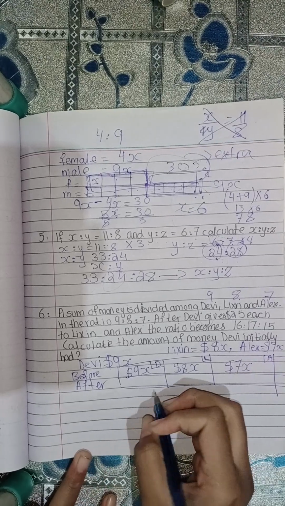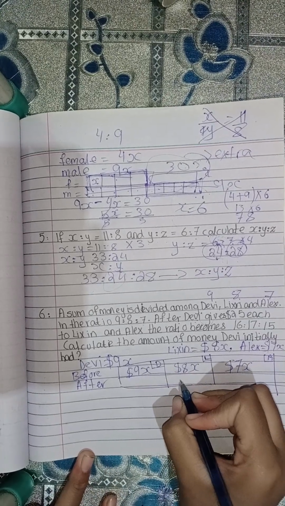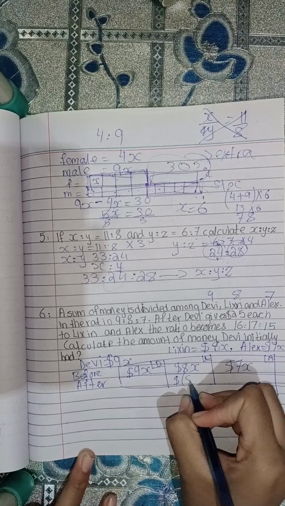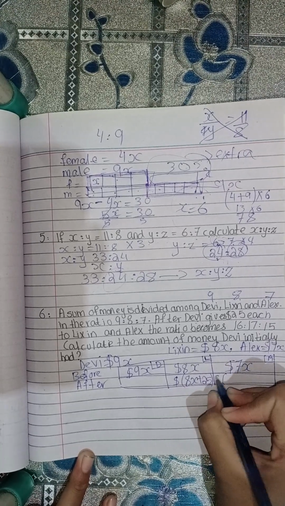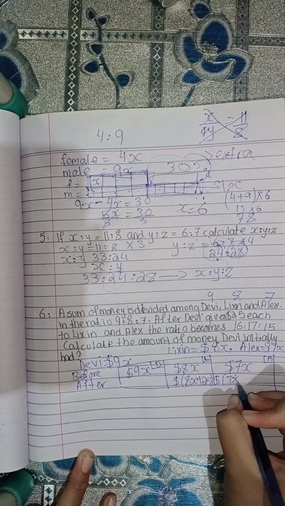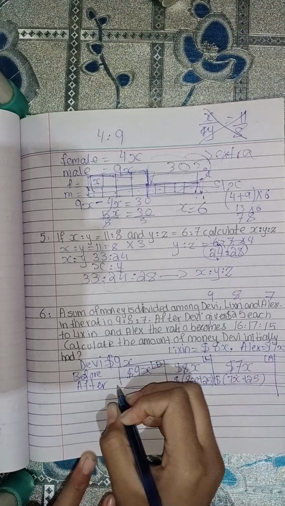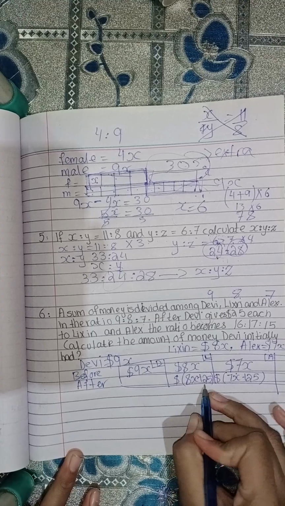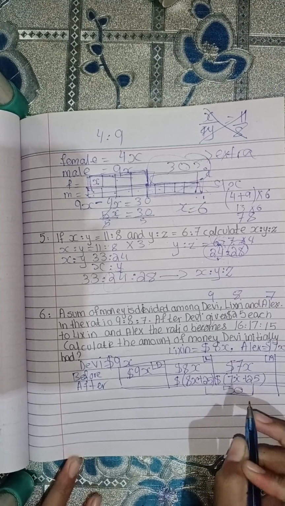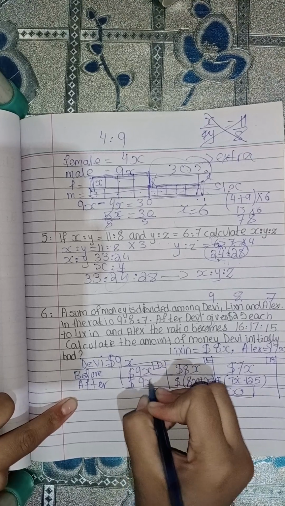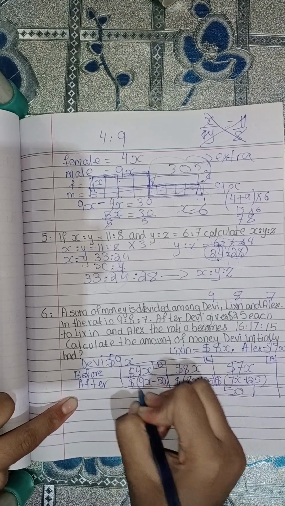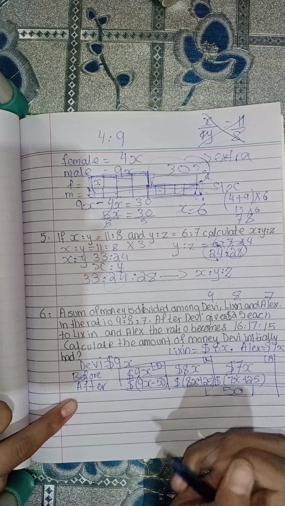After, Lixin had 8x plus $25 and Alex had 7x plus $25. If you add these two, you get 50, so 50 got minused from Devi's money.